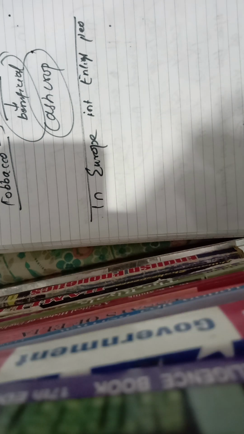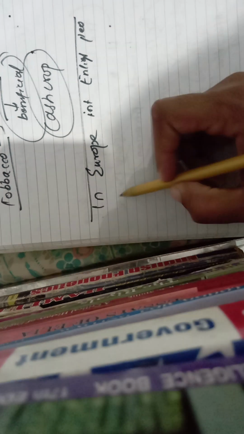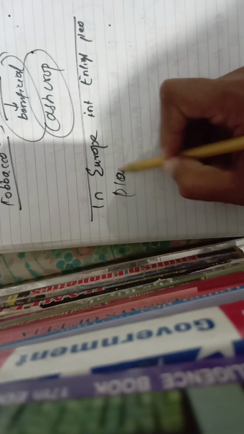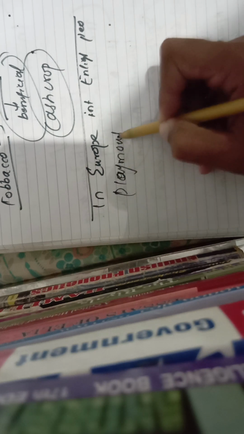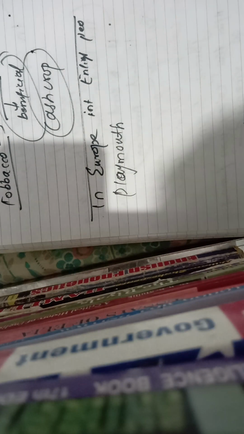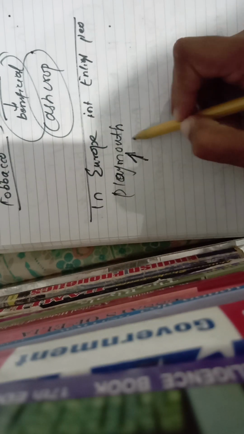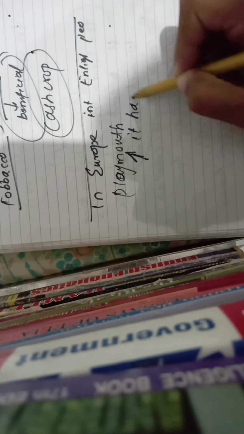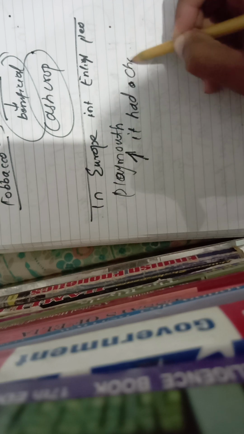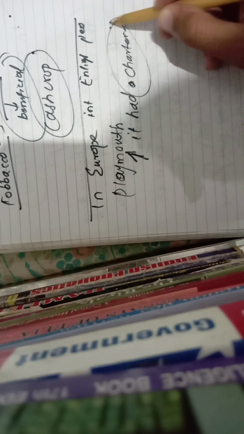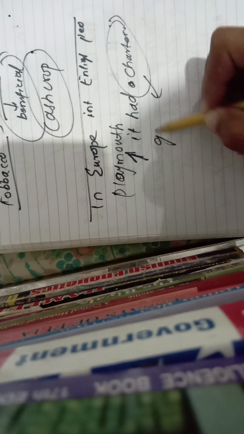There was a company in Europe called Plymouth, and it had a charter of colonization from the government.